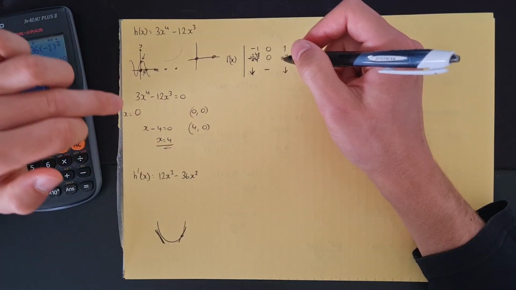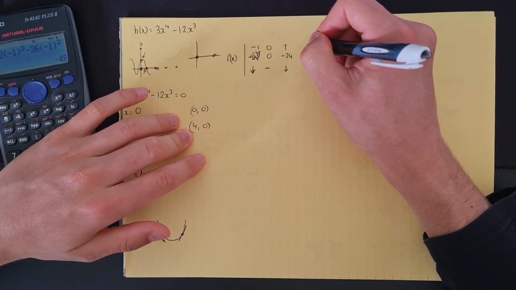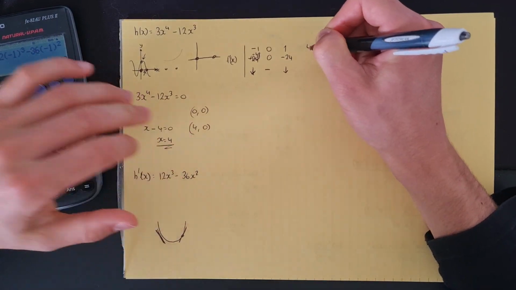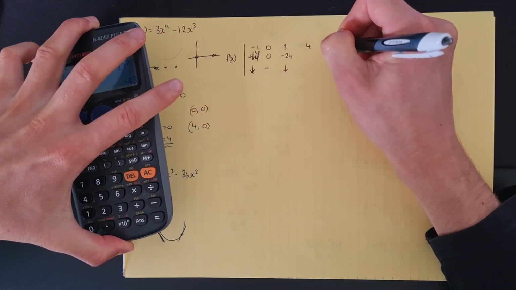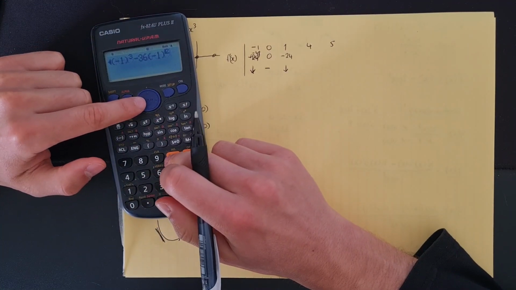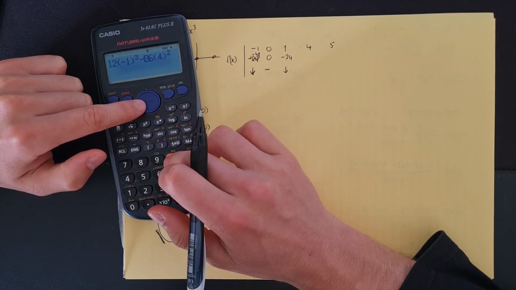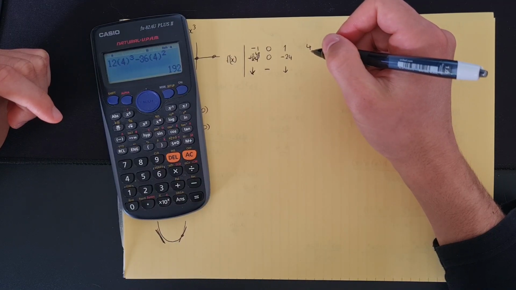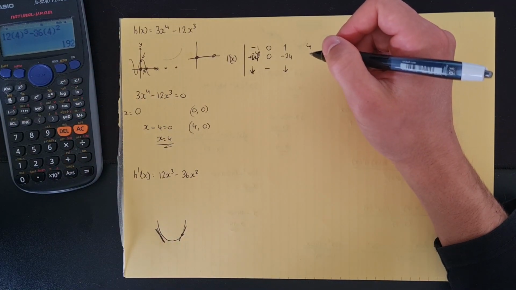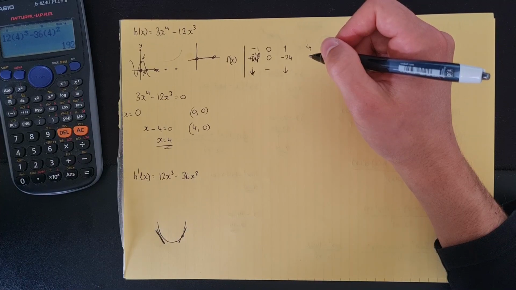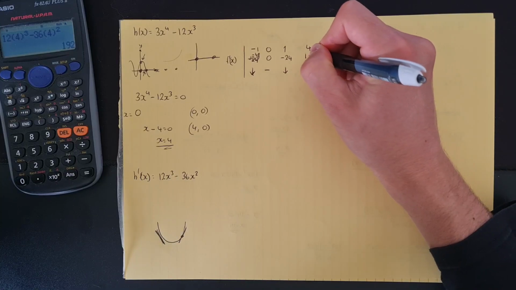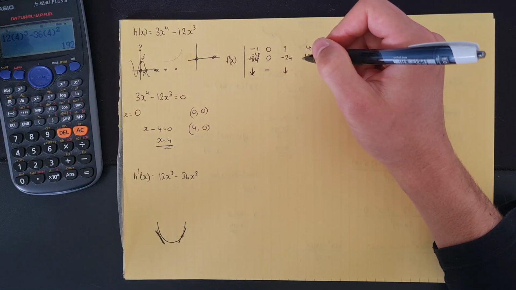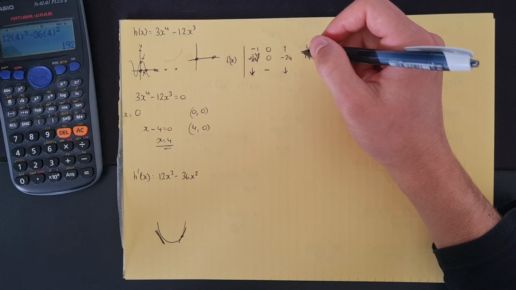Our next critical point is then where x is equal to 4. So let's substitute 4, and then we'll do a value after 4, which is 5. So let's go ahead and substitute 4 here to see what the behavior is. Okay, so that's 192. Wait, so what is this?